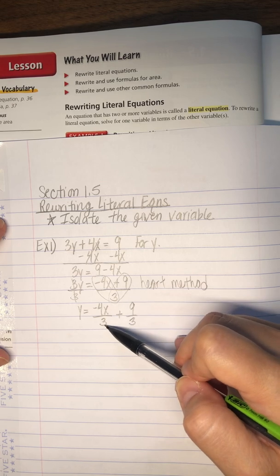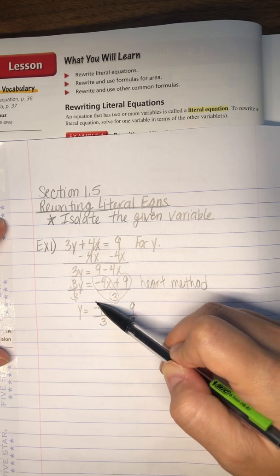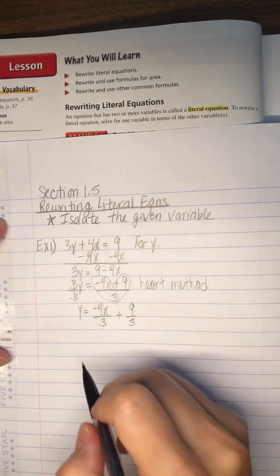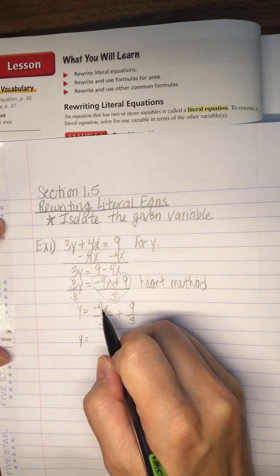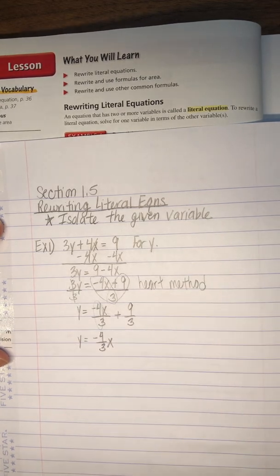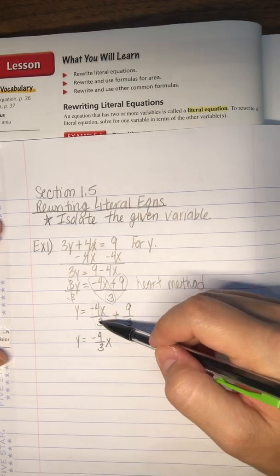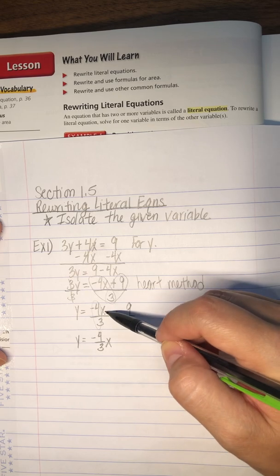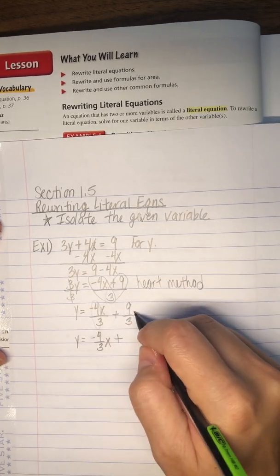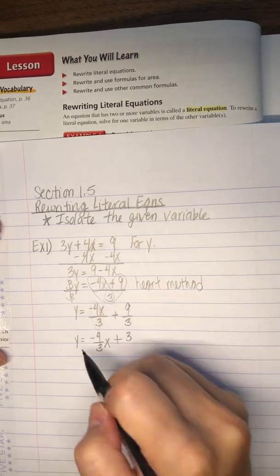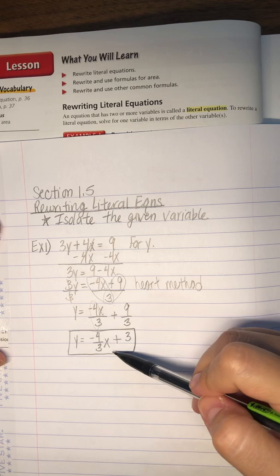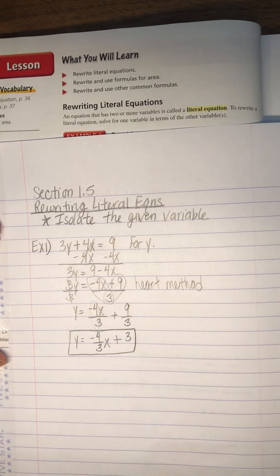So I'm going to write it as this fraction as a coefficient and x as the variable being multiplied. So my answer here is negative 4 over 3 times x. Notice how I just put the numbers in their own fraction and pushed x to the side. Plus, let's divide these numbers over here and I get 3. So that would be my answer: y equals negative 4/3 x plus 3.